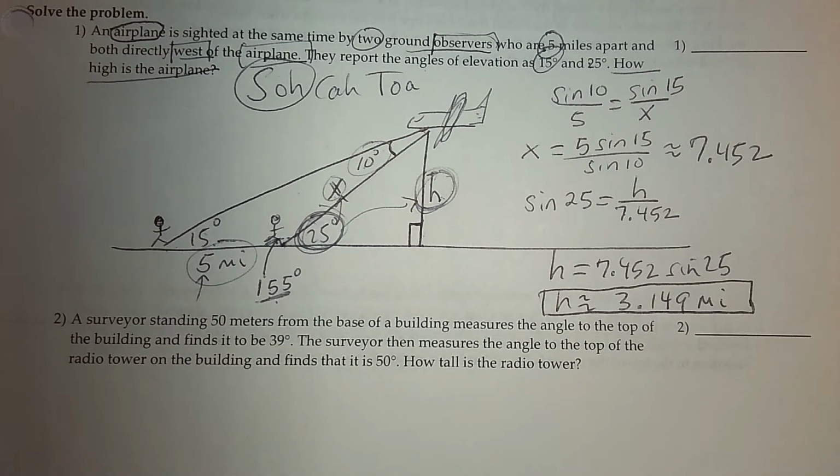I need you to read number 2. I need you to annotate it, and I need you to do your best to draw the story and then the triangle.